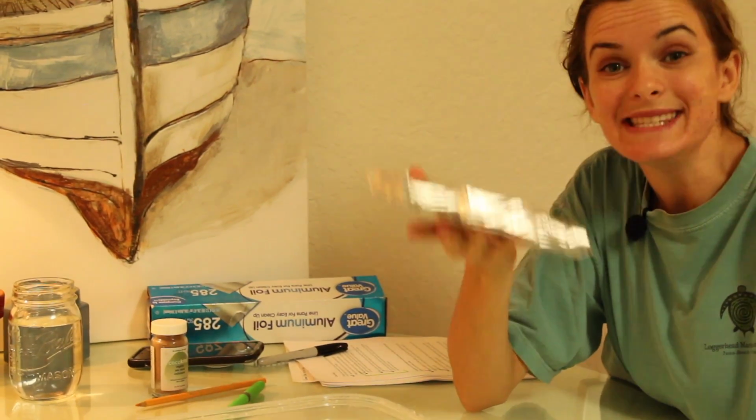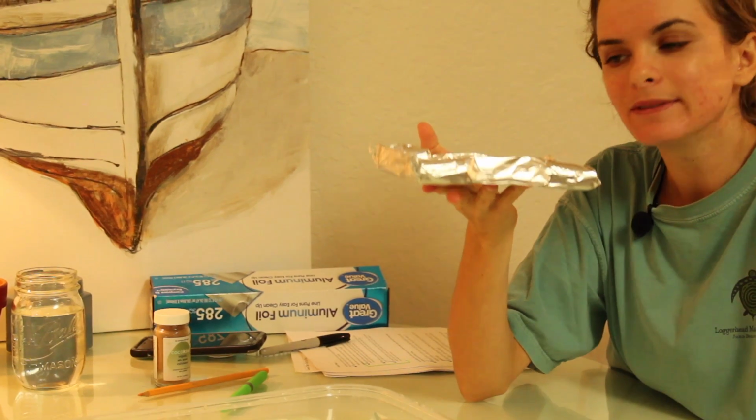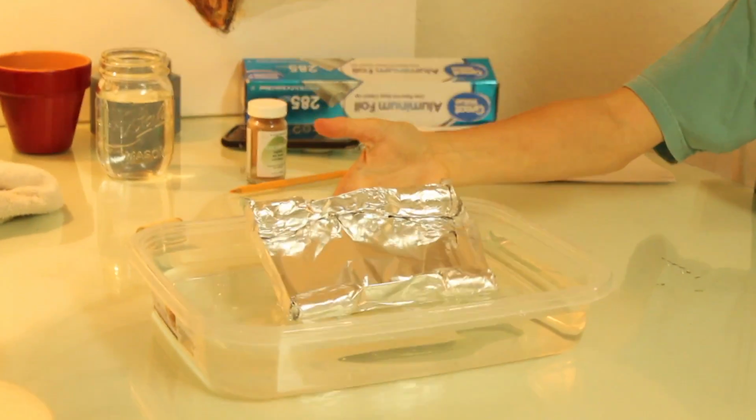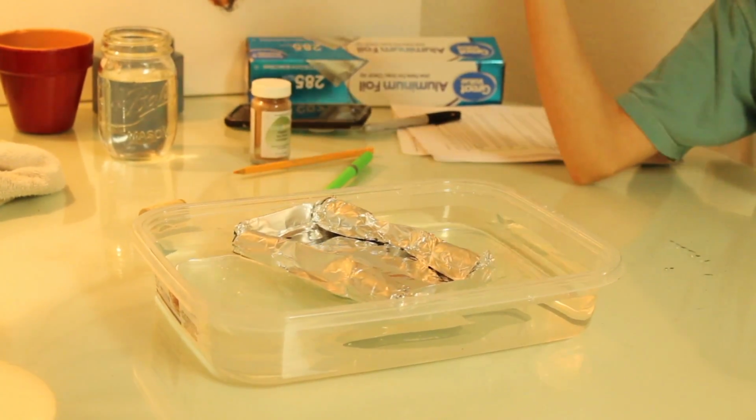My boat. Let's see if it will sink or float. It floats!